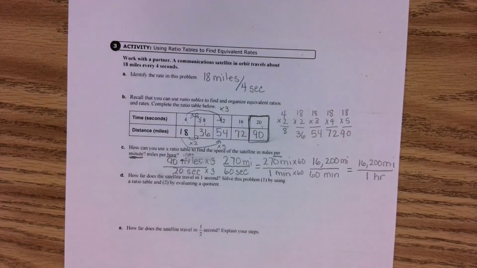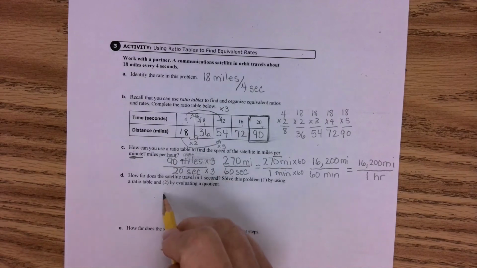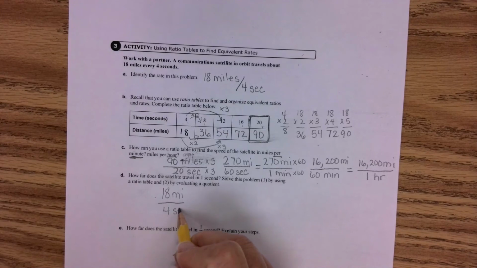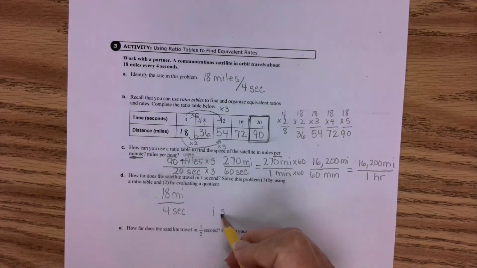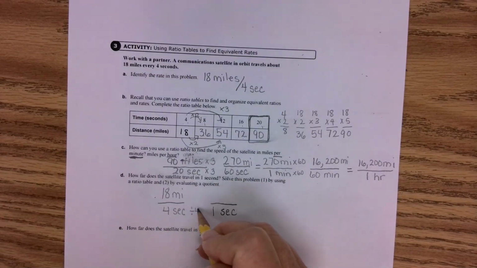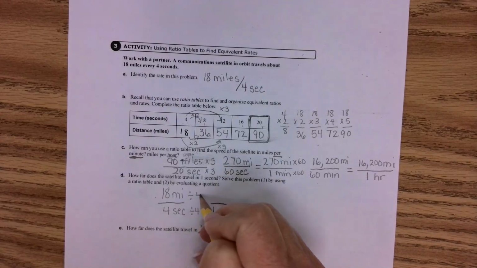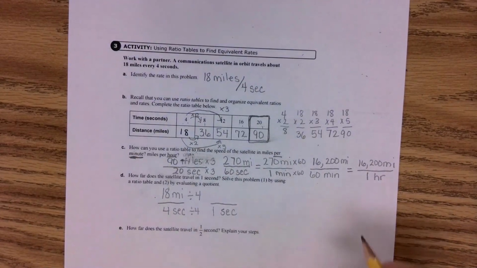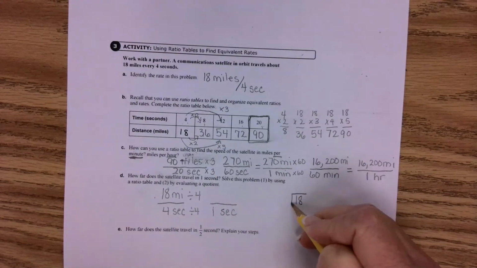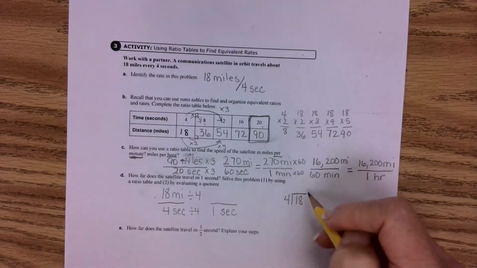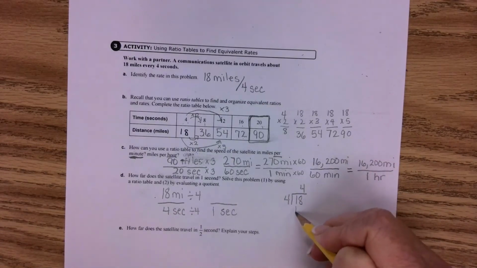How far does the satellite travel in 1 second? So we're looking at the rates, and we've got 18 miles in 4 seconds. So if we want to know how far it goes in 1 second, we divide by 4. 18 divided by 4. 4 goes into 18 4 times. 4 times 4 is 16.